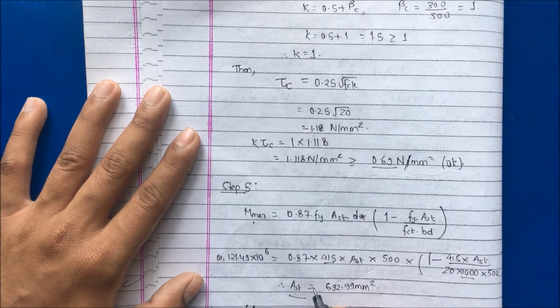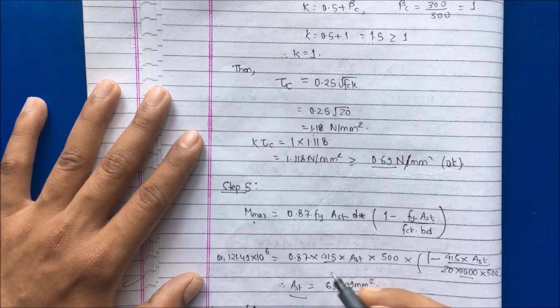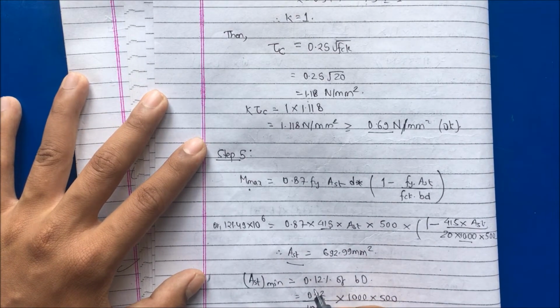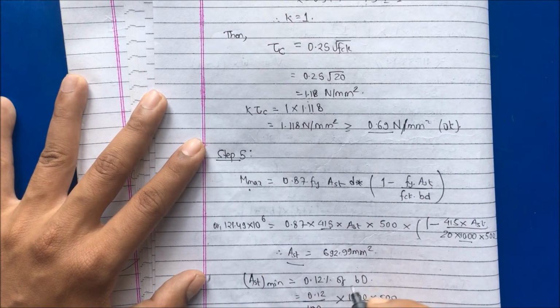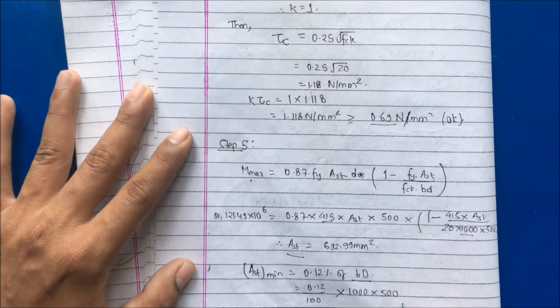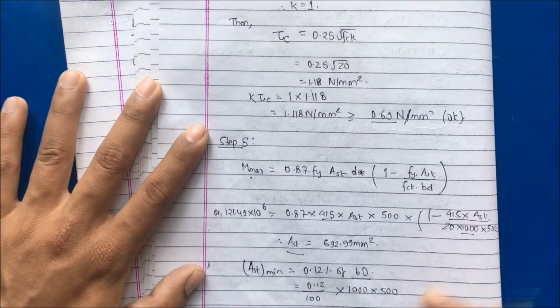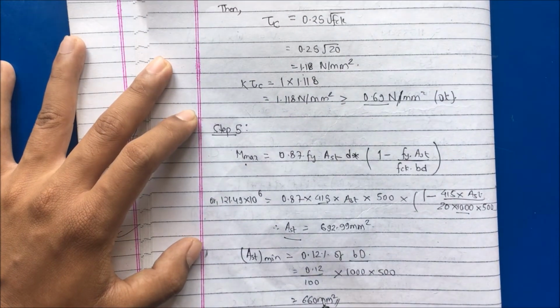Now let's check whether this steel satisfies the minimum area of steel requirement. So we have 0.12% of bD from the code. bD is the gross area considering the depth. Okay, 0.12 by 100 into 1000 into 500. So this value comes as 660 mm square.